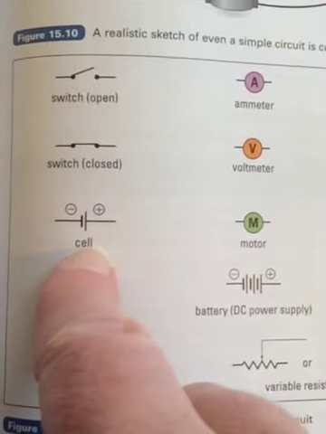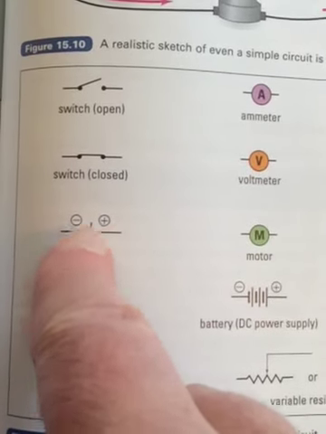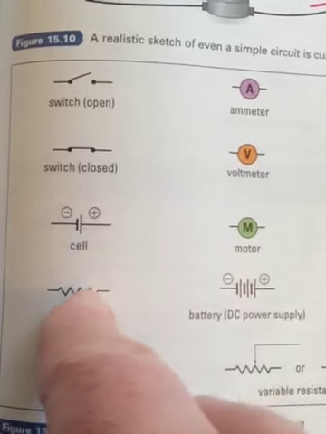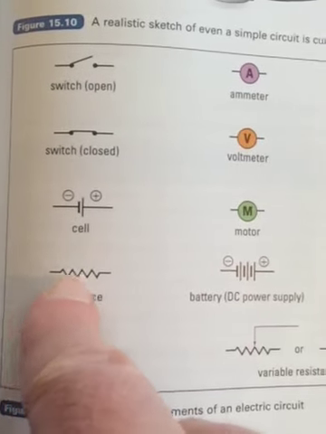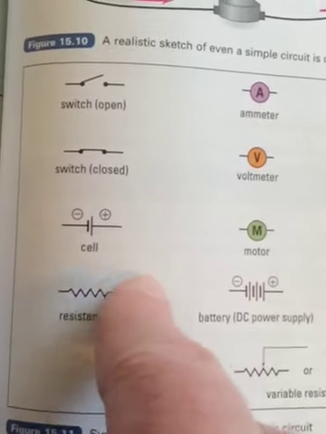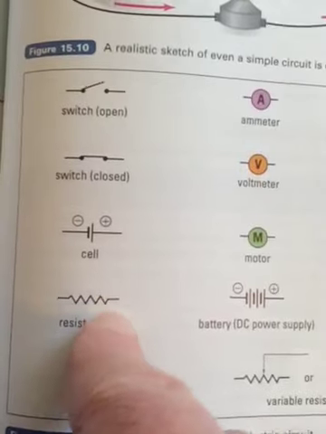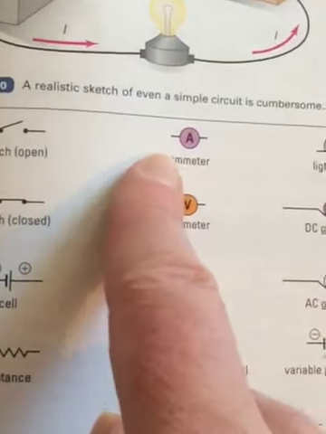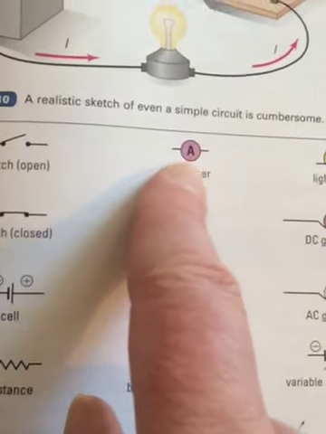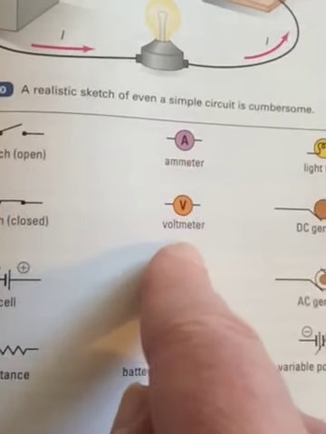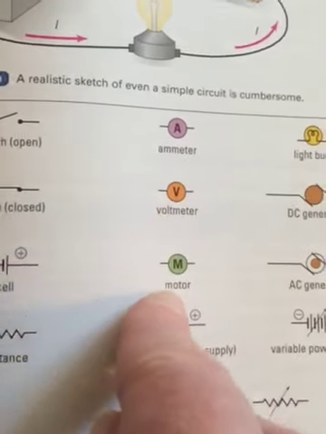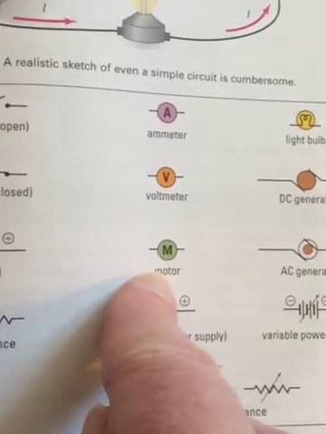Here's the symbol of the cell, like I showed you in an earlier video. Short side's the negative, long side's the positive. This is the symbol for resistance or a resistor, and that's what we're going to talk about today. Here's our ammeter, except theirs is in pretty color. Mine was in black and white. And a voltmeter. And then the motor has a similar symbol, but with an M.